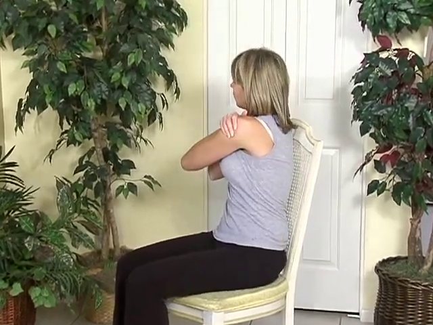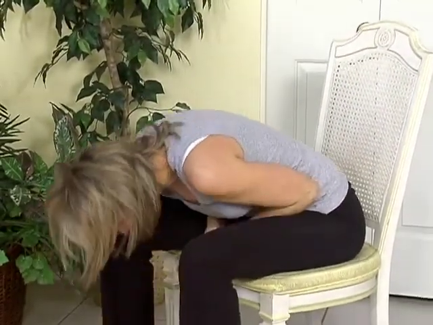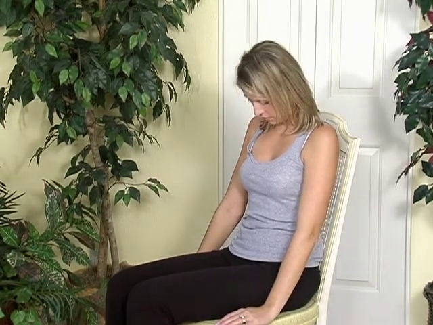Now give yourself a big hug and twist to one side and then the other. And then just drop your hands between your legs and lean forward real nice and easy. And bring yourself back up real nice. And then look up towards the ceiling. And then down. And head straight. And take a couple of big breaths. Inhale and exhale.